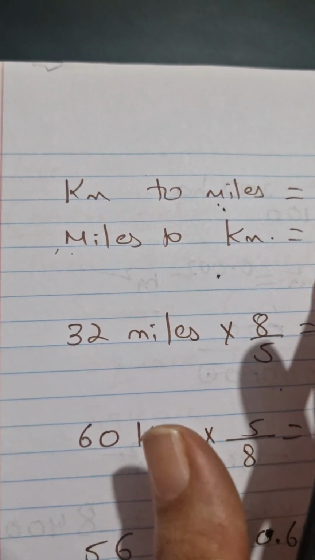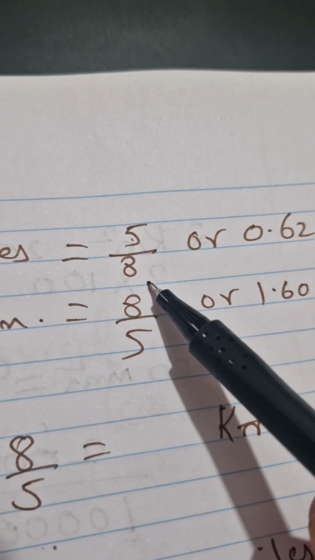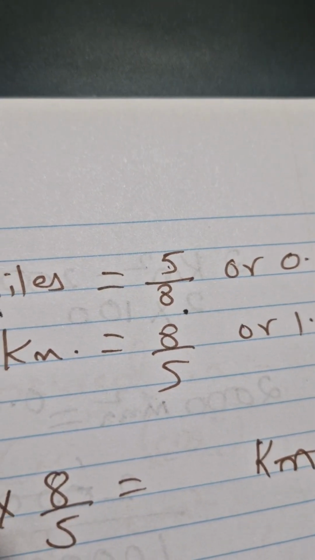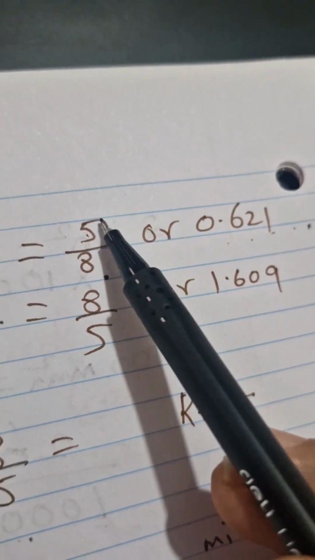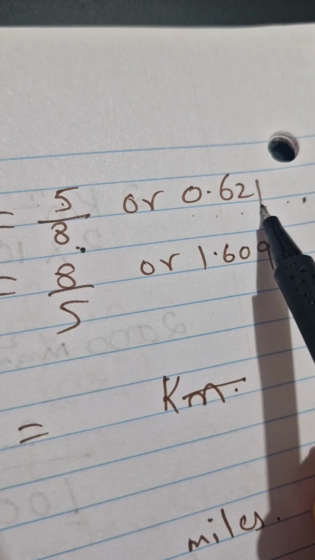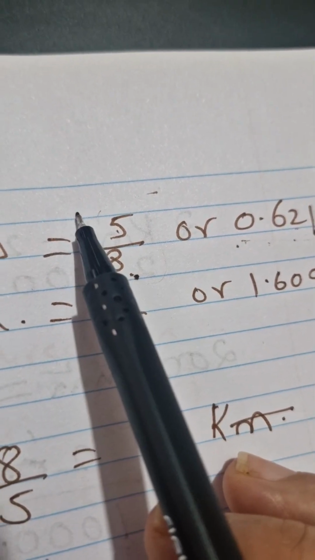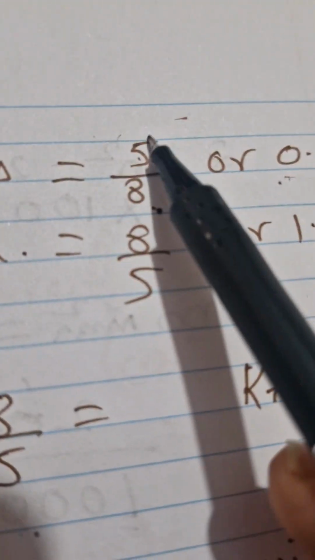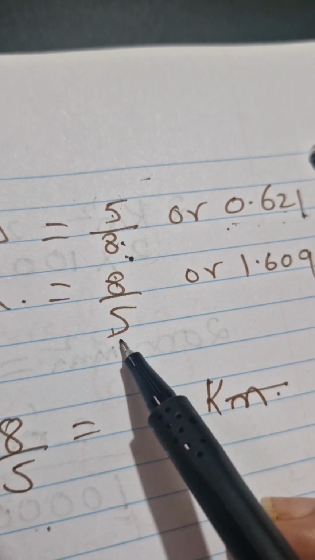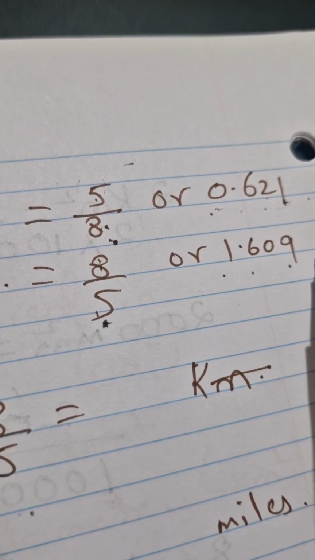So if you want to convert from kilometer to miles, you have to use 5/8 as a fraction, or if you are using decimal, you will use 0.621. Okay, 5 divided by 8 is 0.621. Either you can use decimal form or fraction form. Or if you want to convert from miles to kilometers, just reciprocal it. So it will be 8/5 or 1.609.